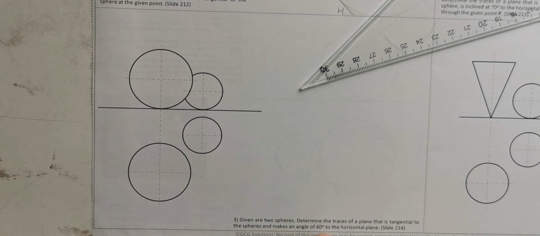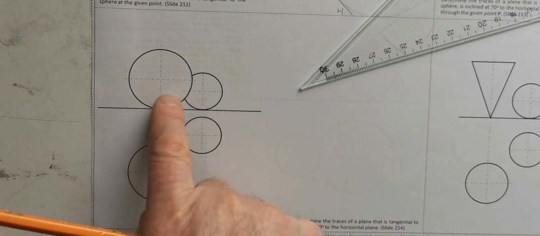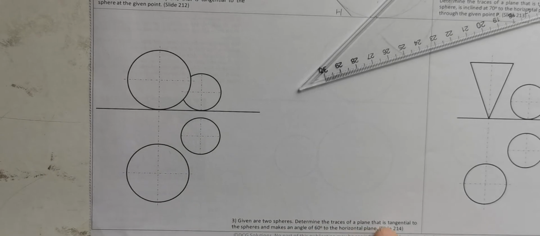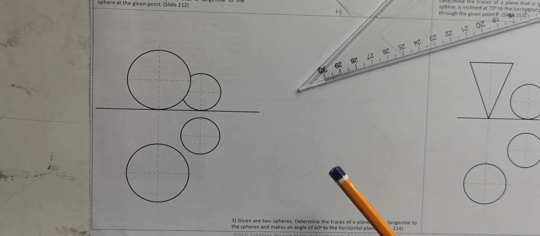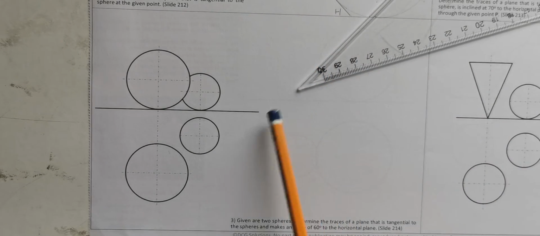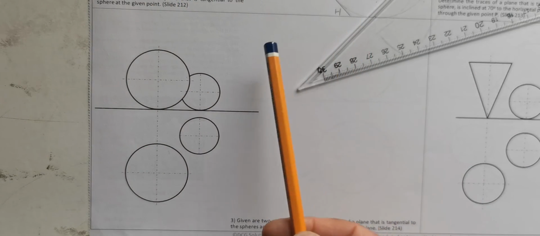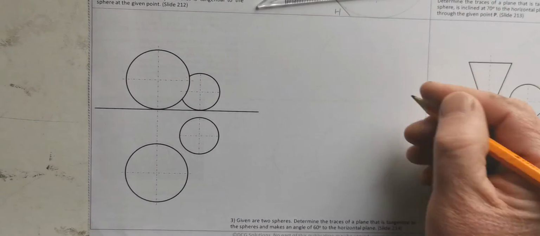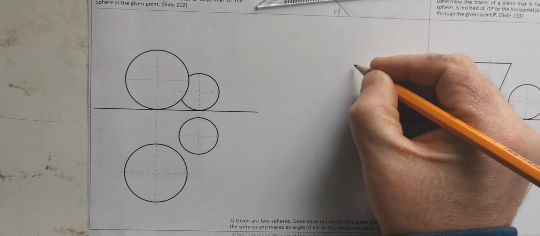Now the next question here, it said there's 2 spheres on the ground. Draw the traces of a plane that's tangential and makes an angle of 60 to the horizontal plane. Now I just mentioned in question 1 up above that it's all about making the right angle of a cone, and because they told us this, it's actually quite easy.